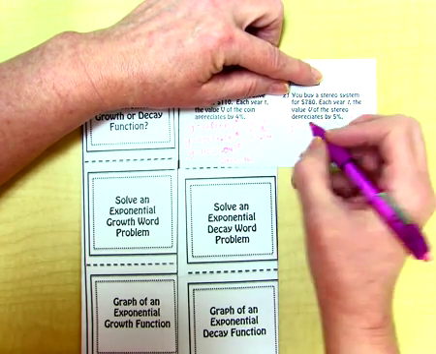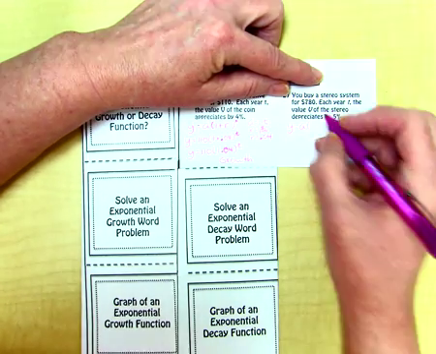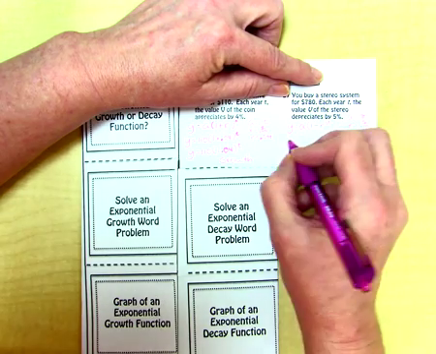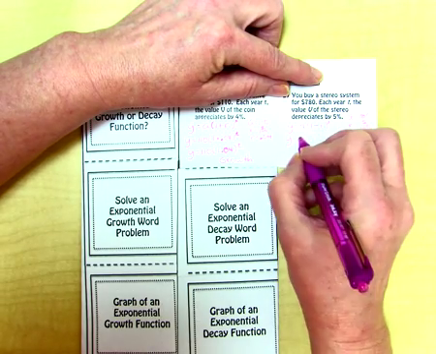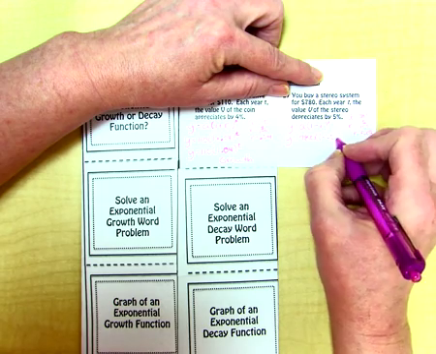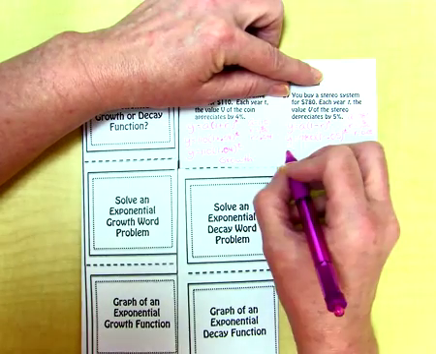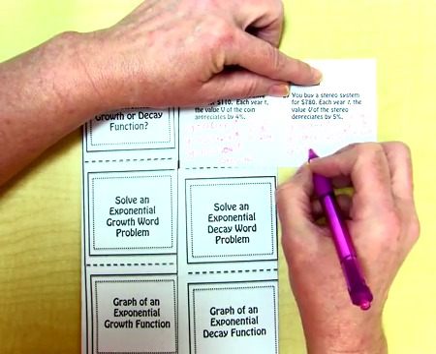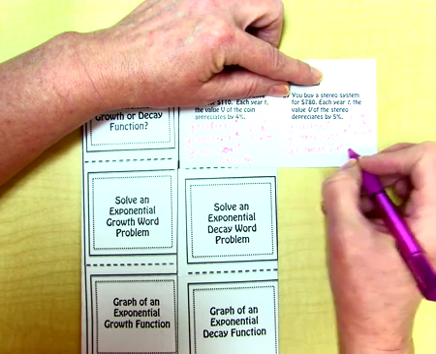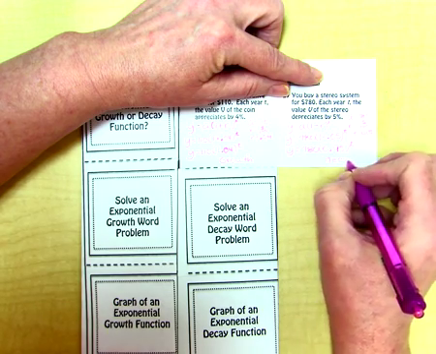So with appreciation, we added. But with depreciation, we're going down. So instead of adding, we will subtract that rate. So now we substitute our values. A is 780, R is 0.05, and X is actually going to be T for time. Simplify. And here is our decay function for this situation.